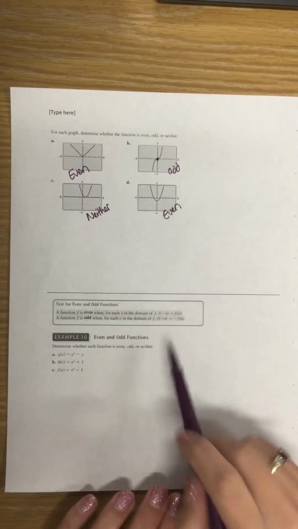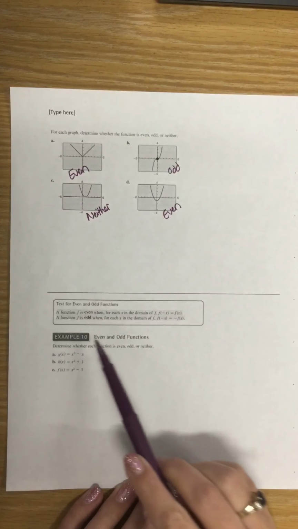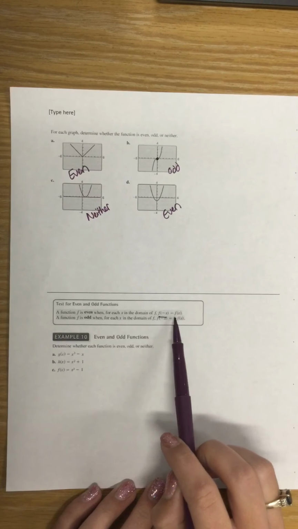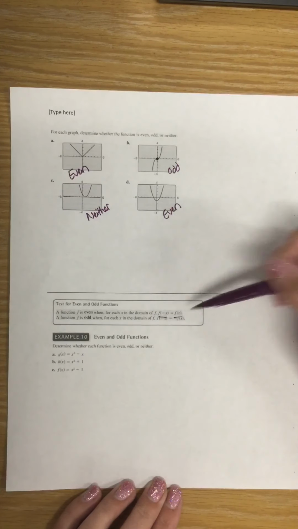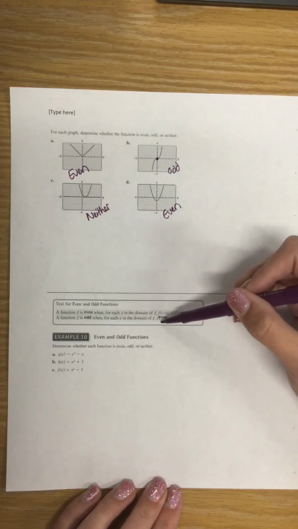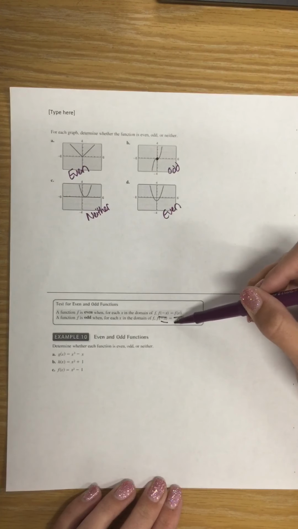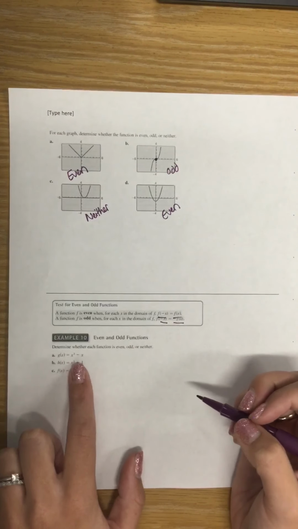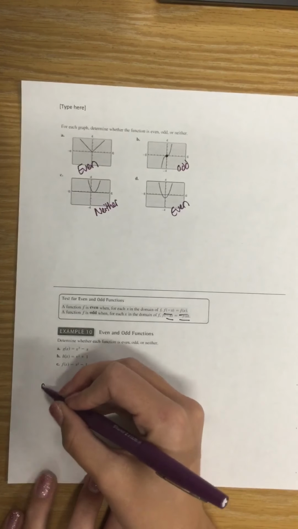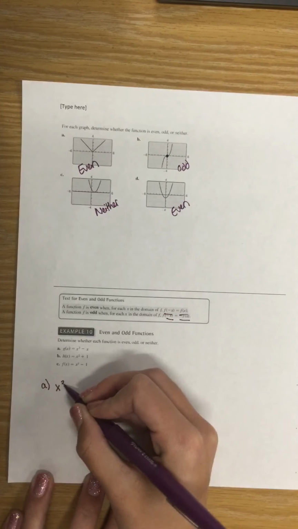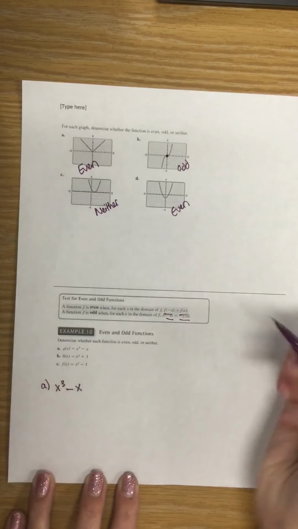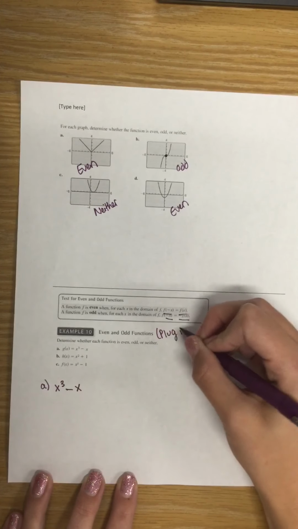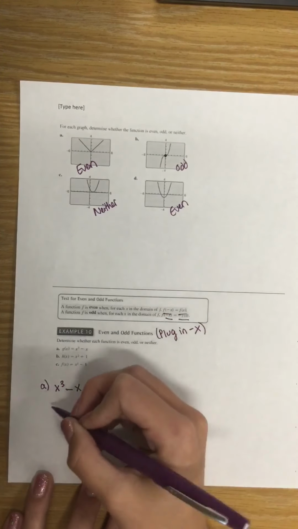Okay, so just like we talked about there, you can look at them from the graphs, but a function is even if f of -x equals f of x, if we plug in -x, we get the same thing. It's odd if we plug in -x and we get a negative function out front. So determine whether these ones are odd, even, or neither. For these ones, we actually have to break them up and do it algebraically. So we have x cubed minus x. To determine whether it's even, odd, or neither, plug in -x, and we'll see what we get.